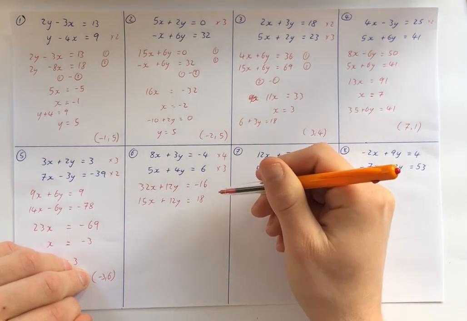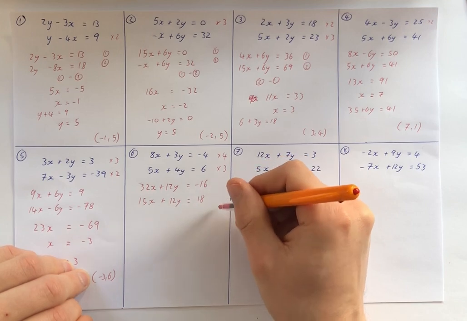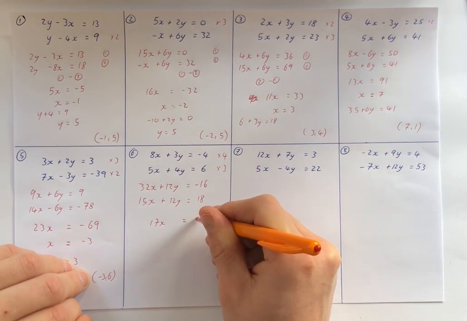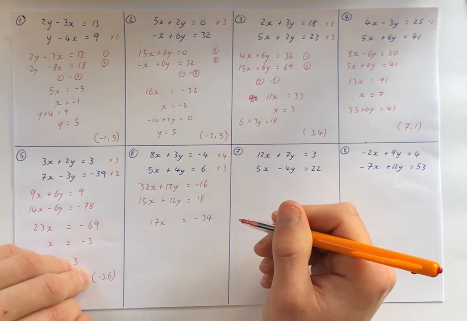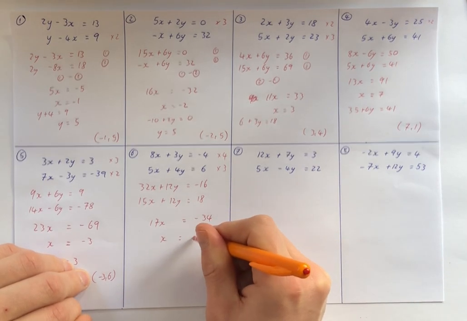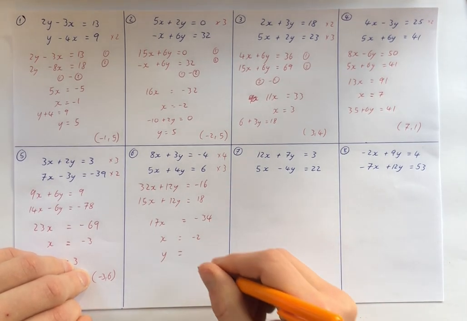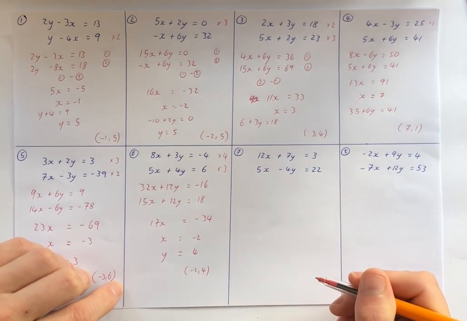And I'm going to go first one minus the second one. So 17x equals negative 34. Cool. x is then negative 2. And I'll just give you the y. 4. So negative 2, 4.